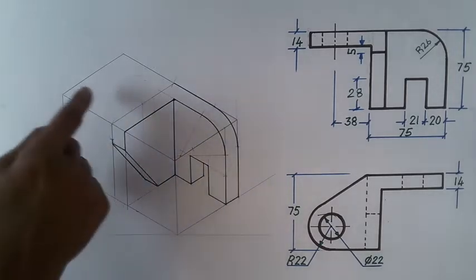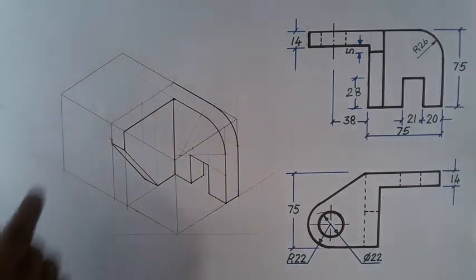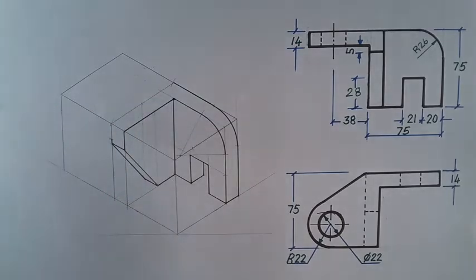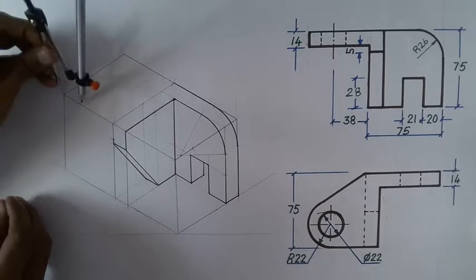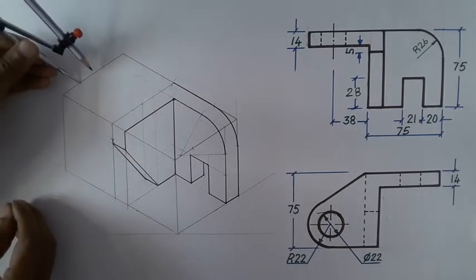Now let us move on to the third surface. And now we have to draw a semicircle over here with a radius of 22 mm. So I am taking 22 mm in my compass, and I am making all reference lines.